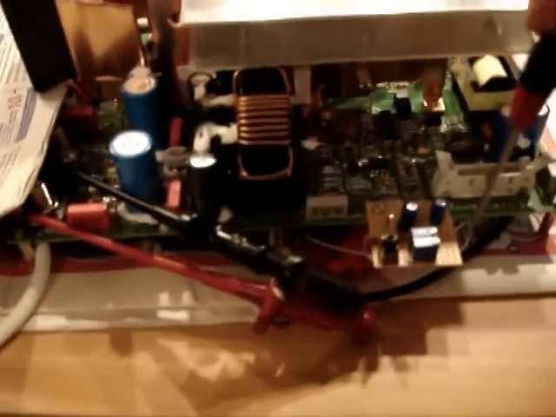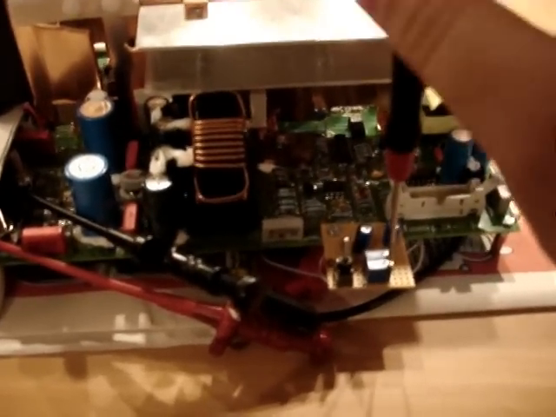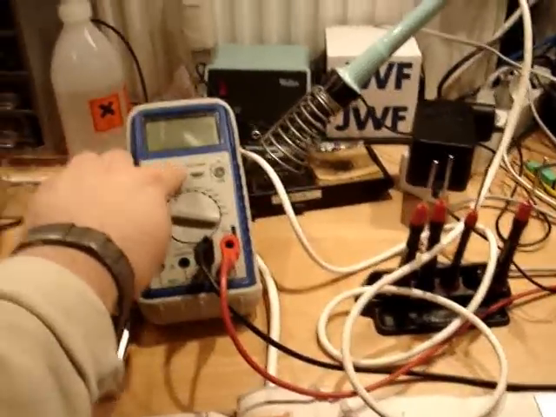I have 2 setup points here. This is the voltage. I turn it to the lower limit. Okay, that's enough. I power on my multimeter here.